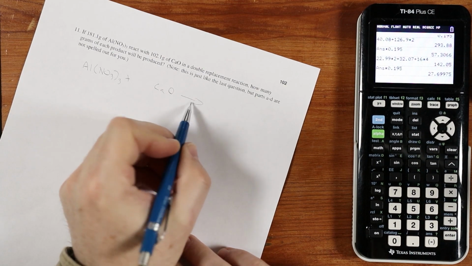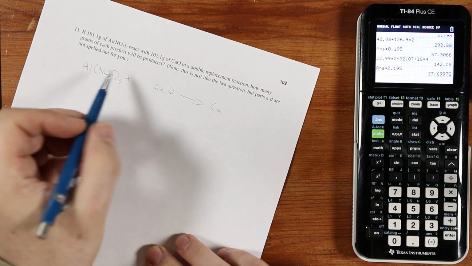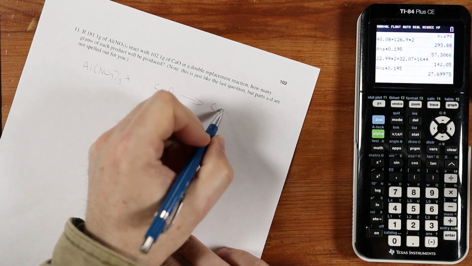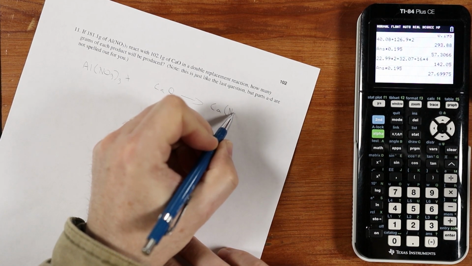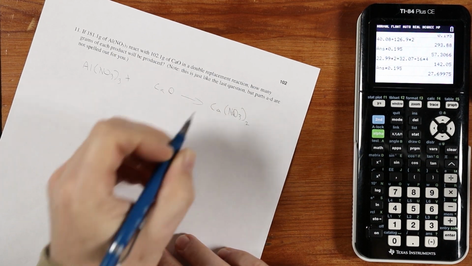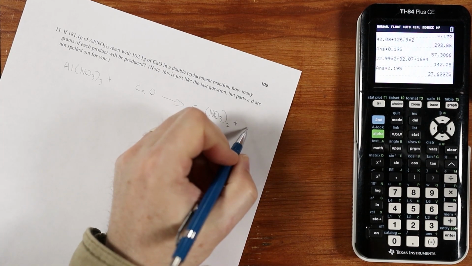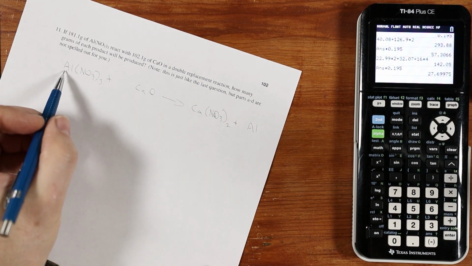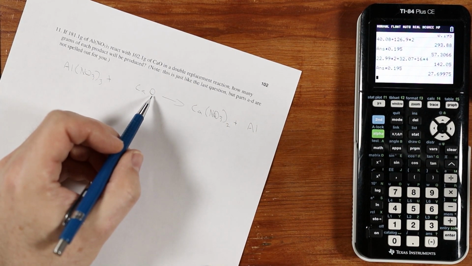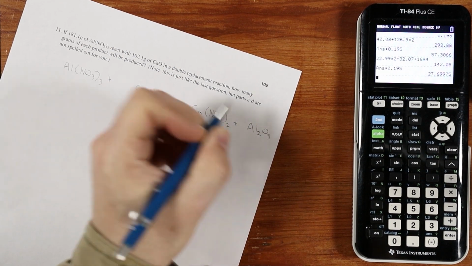When these react, I'm going to make calcium nitrate. Calcium is a +2, nitrate is a -1, so I'm going to need 2 NO3s on that calcium. And I'm going to make some aluminum oxide. Aluminum has a +3 charge, oxygen has a -2 charge, so it's going to be Al2O3.